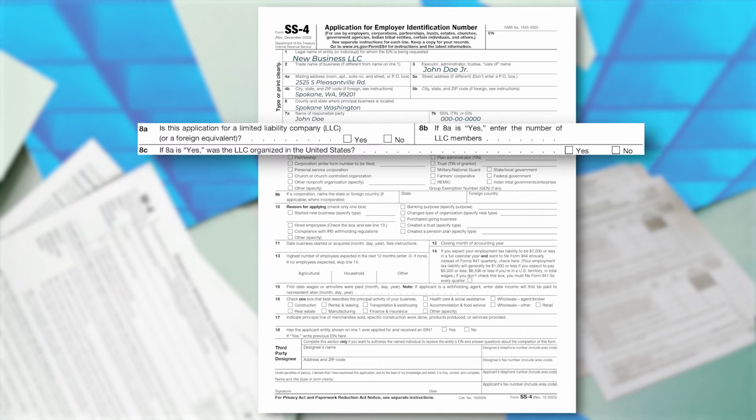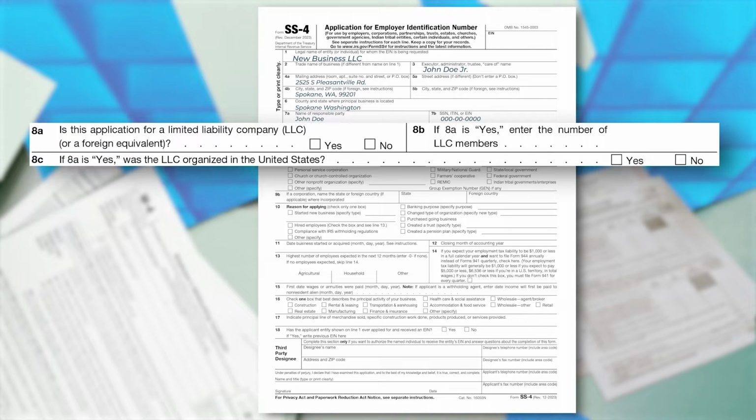This is the owner or the person who has full control of the business. This must be a person and can't be a business entity. Line 8 questions apply if your business is an LLC. For A, check yes. Write how many members you have in B, and then use C to indicate whether you started your business in the US.